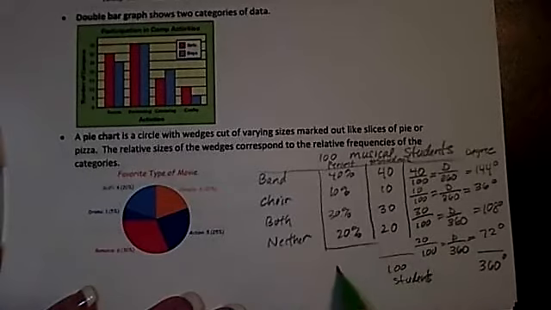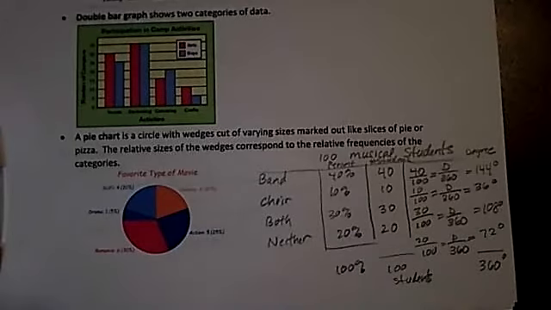And this should total 100%. So you can always check yourself to see how you did on that, because if you have an error in there, it's going to be an error in your degree. Now let me show you. Let me grab a piece of paper over here.